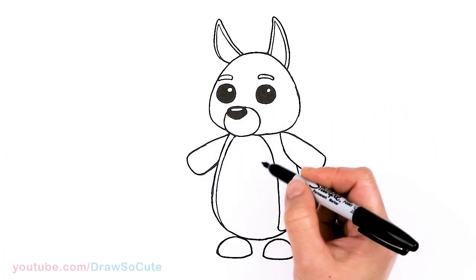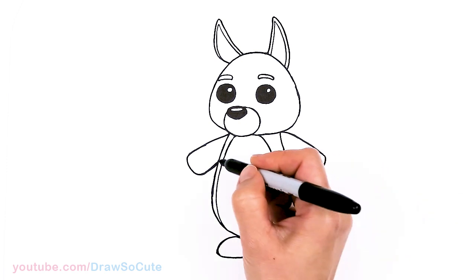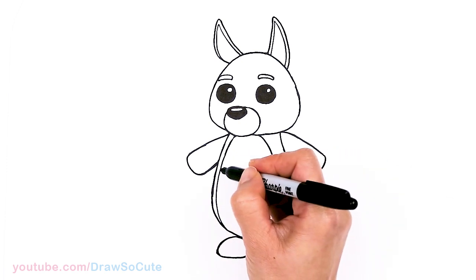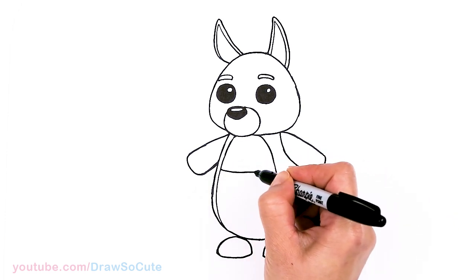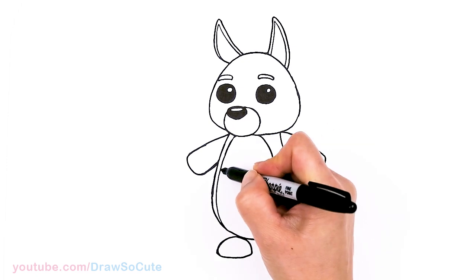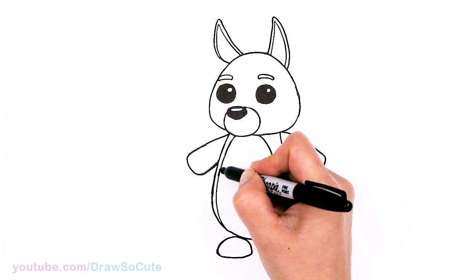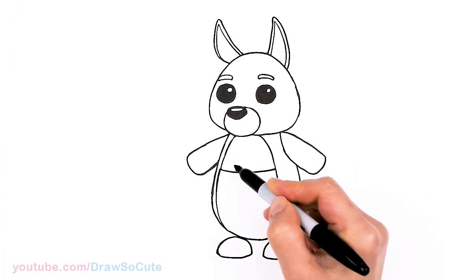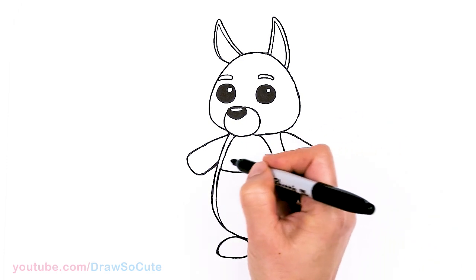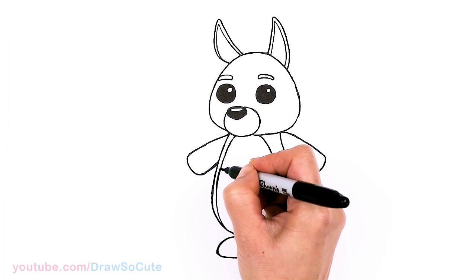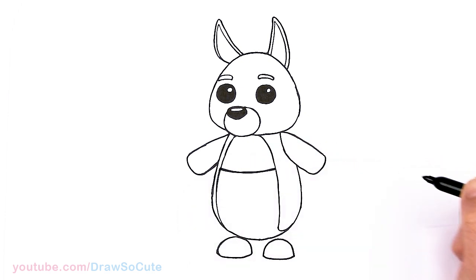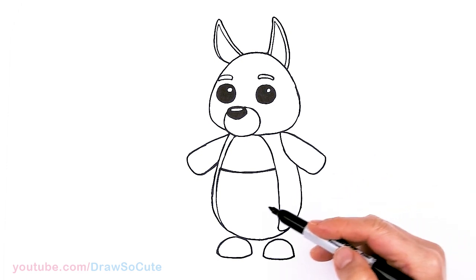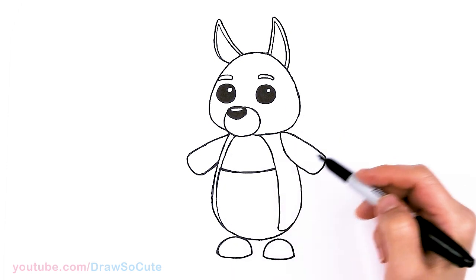Okay, so then for, let's see here. Now we're done with that. Now to draw the very important pouch area. So say about right here, I'll just go ahead and draw a curve right across. It makes it so cute, right? And I'm just gonna pop this out a little bit. I'm gonna bring out a thicker curve so it looks like a pouch right here. There. Okay, and then that is pretty much it for your basic kangaroo from Roblox Adopt Me Pet.